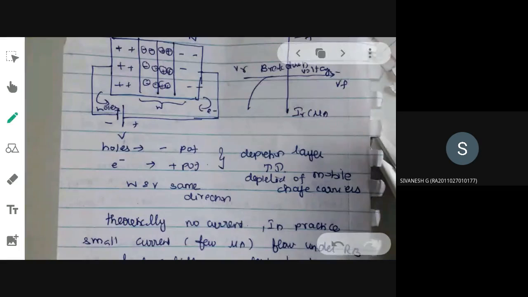Avalanche breakdown. You know what an avalanche is, isn't it? It usually happens in snowy, hilly areas. Like that, the chain reaction will lead to the breakdown of this device. That is called the breakdown voltage. And when this breakdown happens in this junction, the power dissipation will go very high, which the device will not be able to cope with.